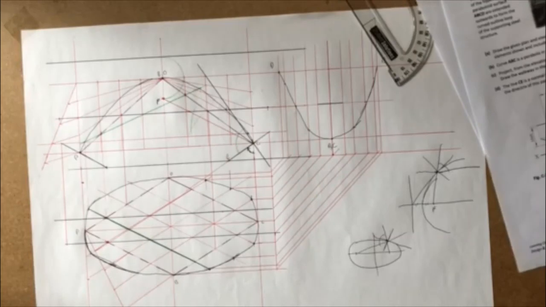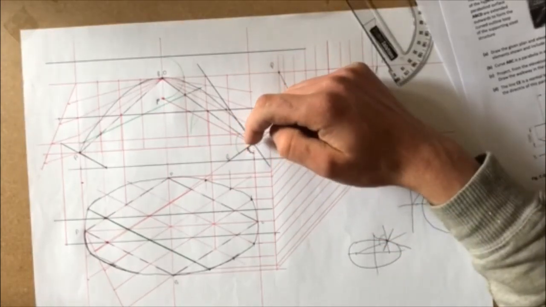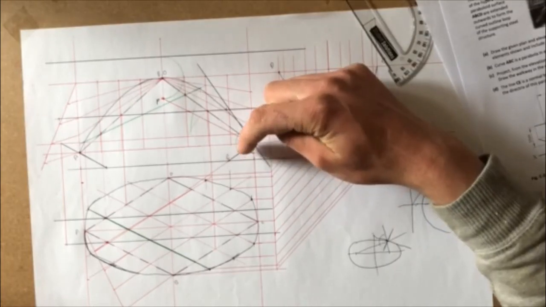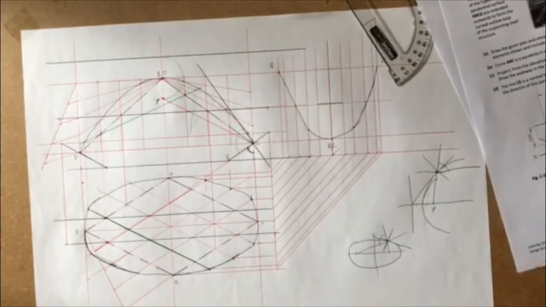It's not too bad, just takes a little bit of understanding. I confused myself there at one point, but when you have a think about it and get it worked out, the angle between the normal and the focus here must be the same as the angle between the tangent and the focus on that side.